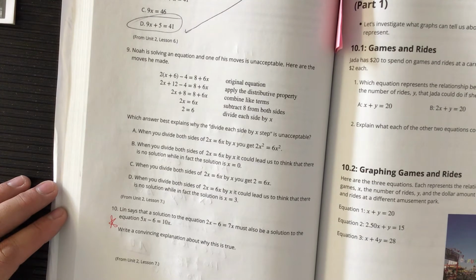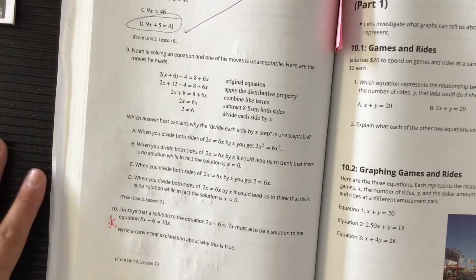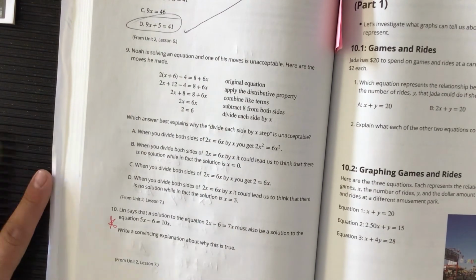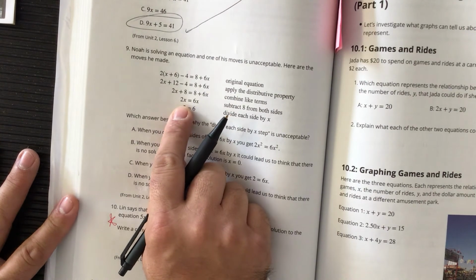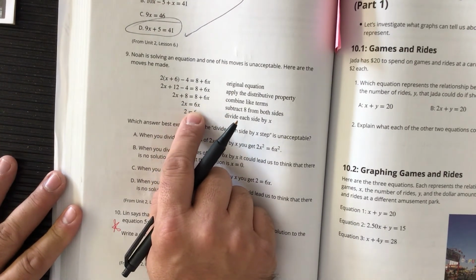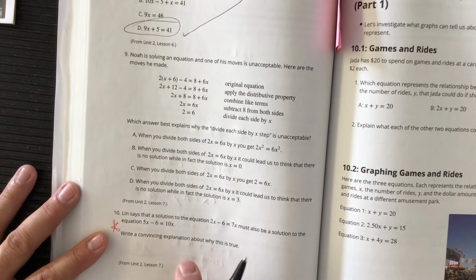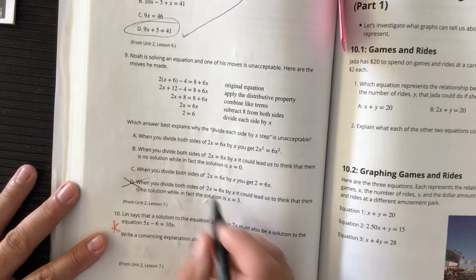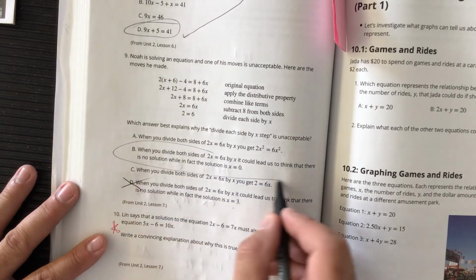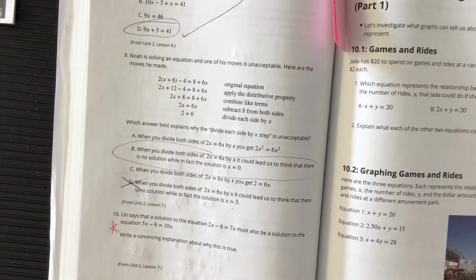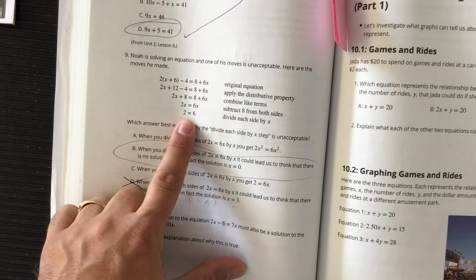Why is it unacceptable? Well, what makes it true? 2 times what and 6 times what is 0, right? So the answer is 0. So this one's out because it says the answer is 3. So your answer is B. You get rid of the x and then you lose the fact that x could be 0, which would make it true. And it makes it look like there is no solution.